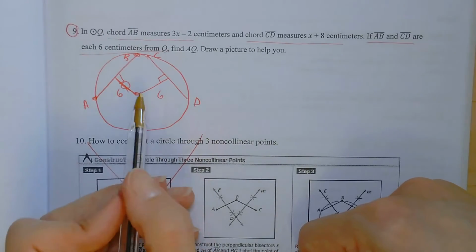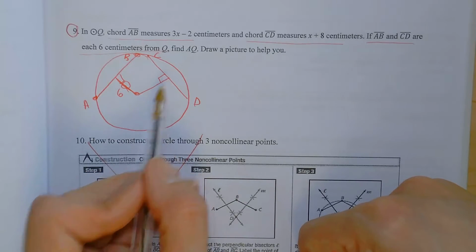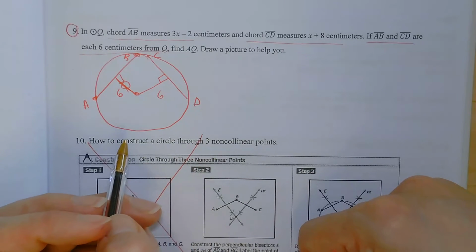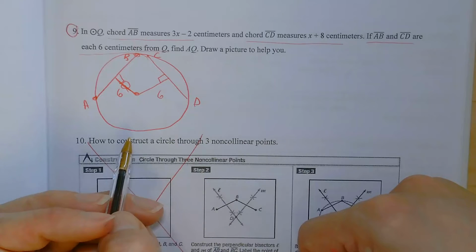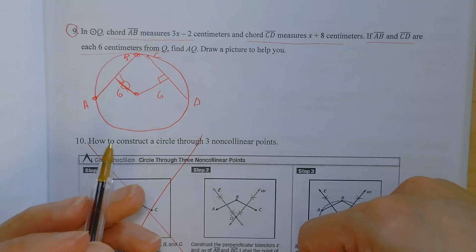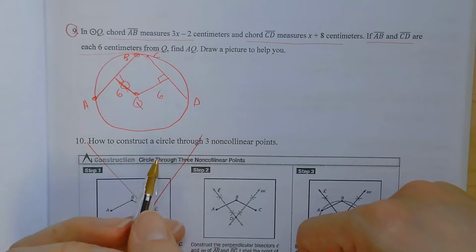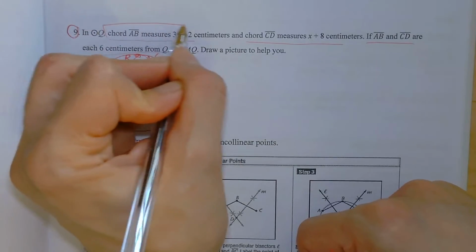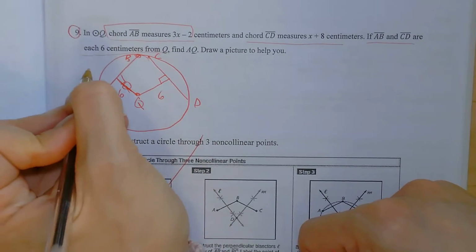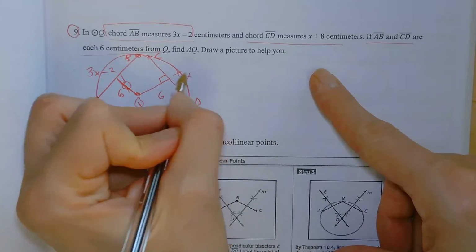Now, go ahead and put right angles because where the radius is going to hit them has to make a right angle if you're talking about distances. Okay, next, it says that they would like you to find AQ. All right, well, this is Q again. We need to put our chord measures into the picture. Okay, so AB is 3x minus 2, and CD is x plus 8.